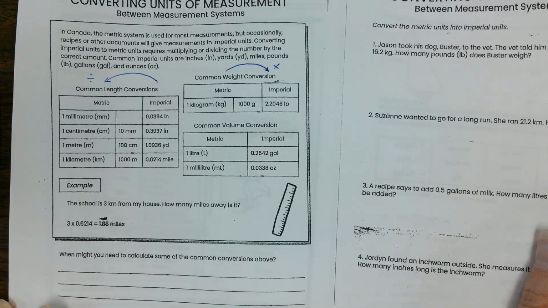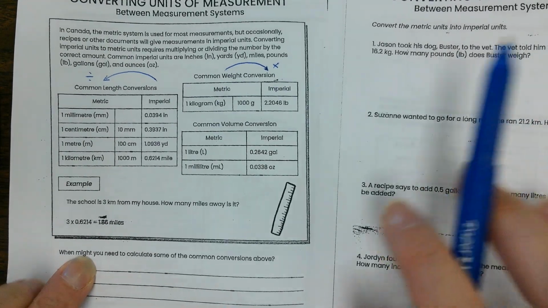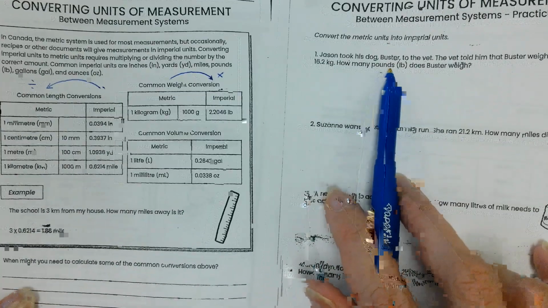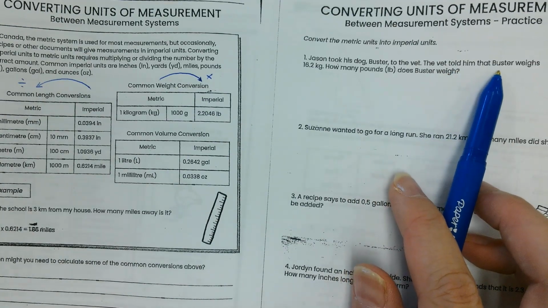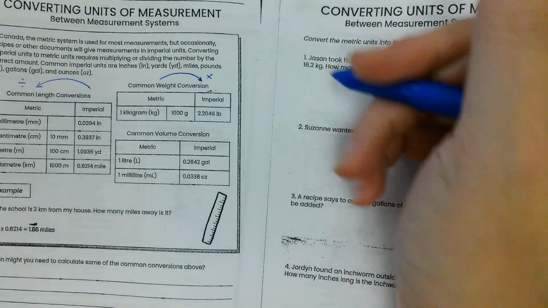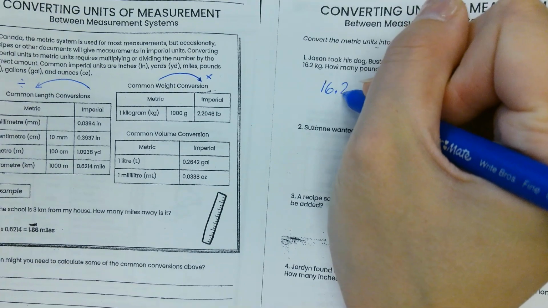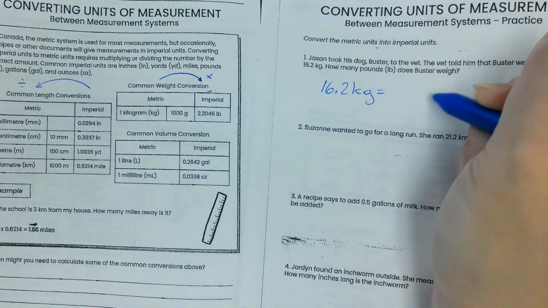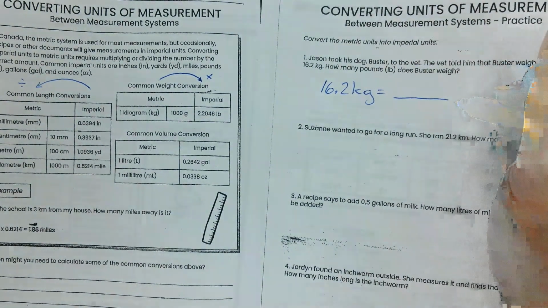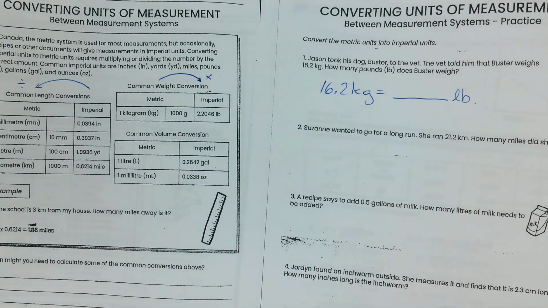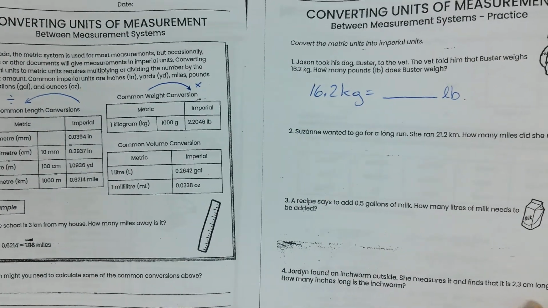Yeah. So let's try this one. Jason took his dog Buster to the vet. The vet told him that Buster weighs 16.2 kilograms. I want to know if Buster is a big dog or a small dog. I don't know. 16.2 kilograms, how much is that?